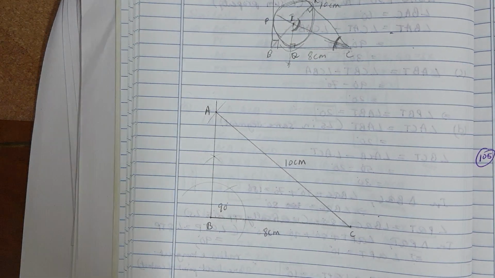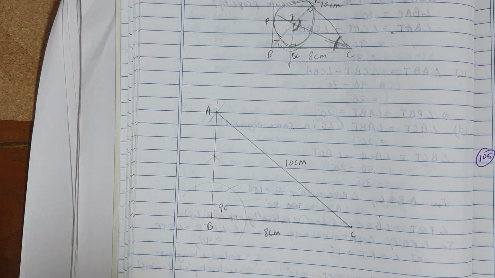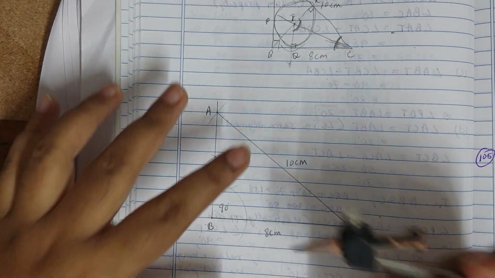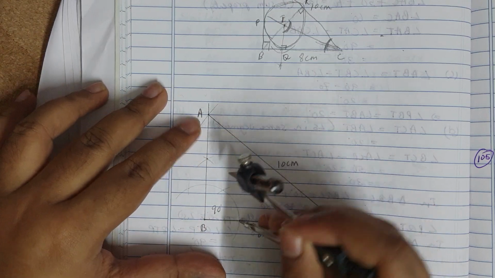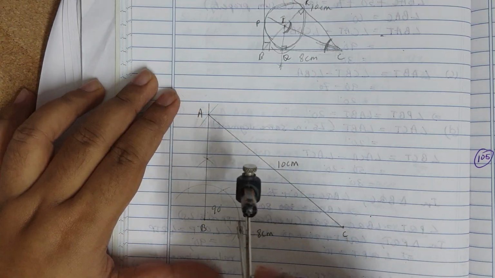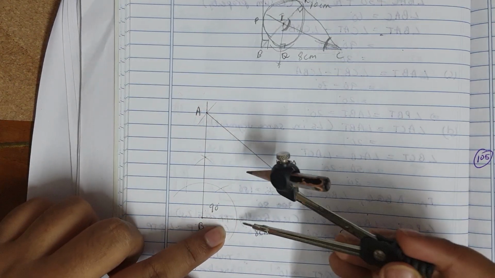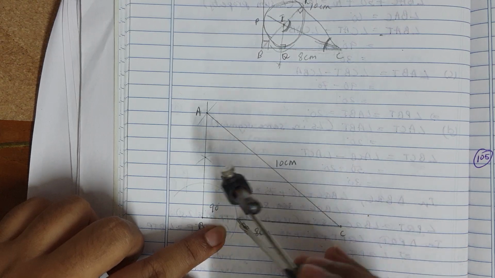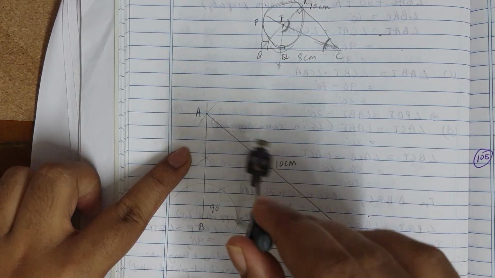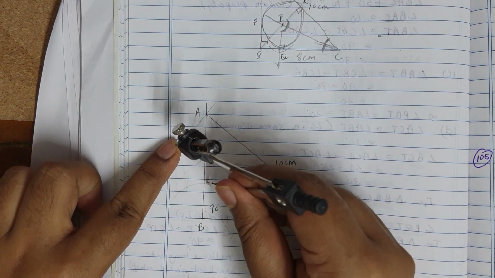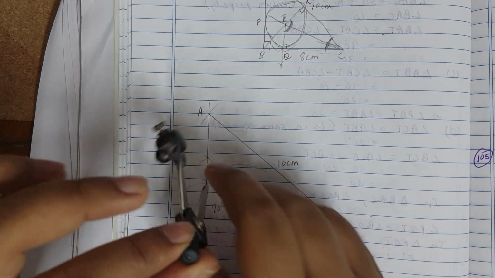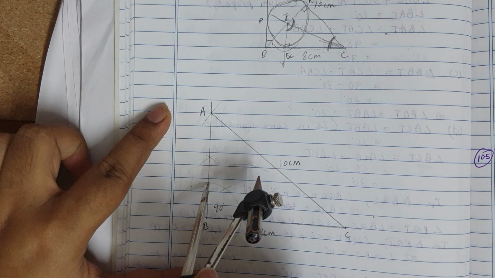Okay. Then you need to draw the bisector of any two angles. So let's bisect this 90 degree angle B. Take any radius, center over here, and draw an arc somewhere here. And then with the same radius, center over here, cut the previous arc.